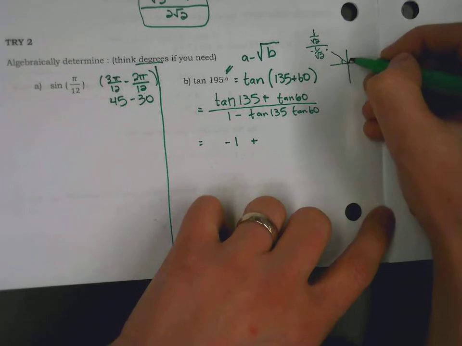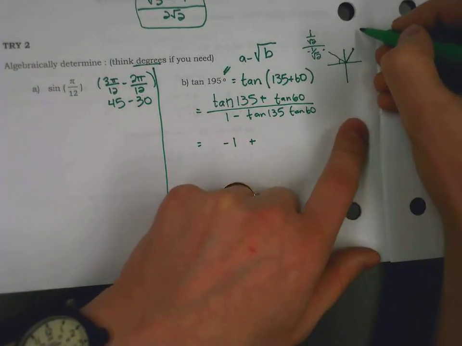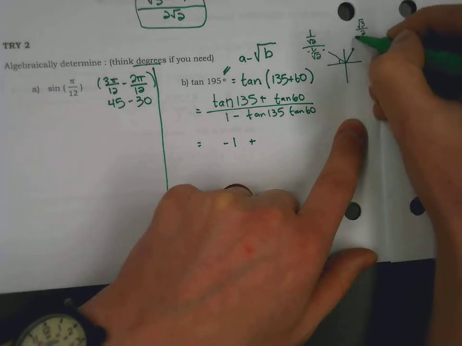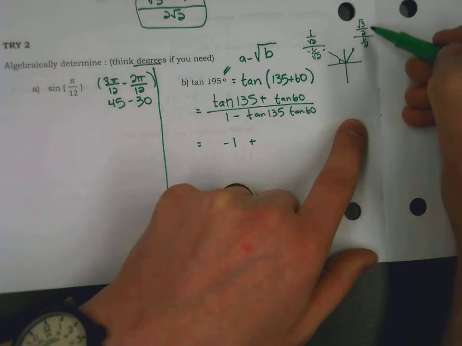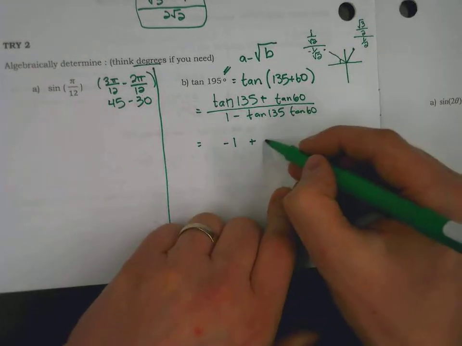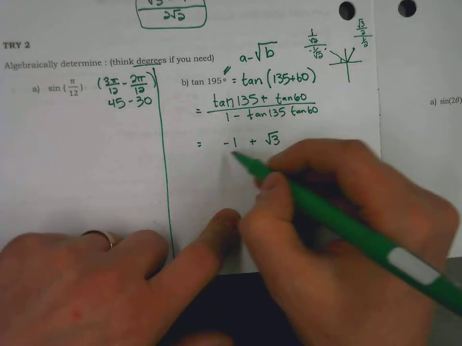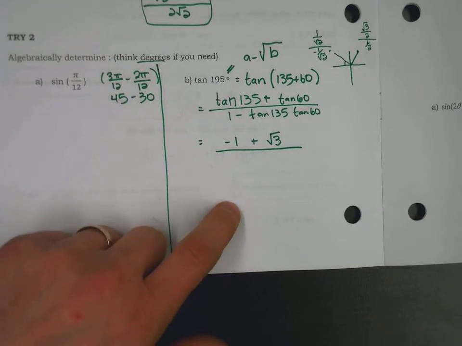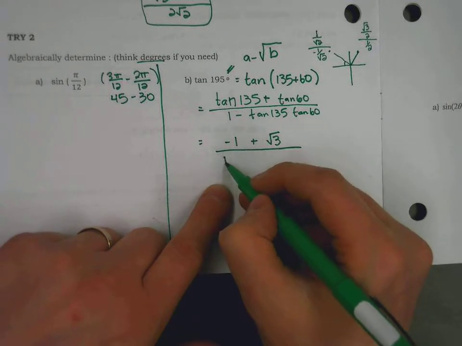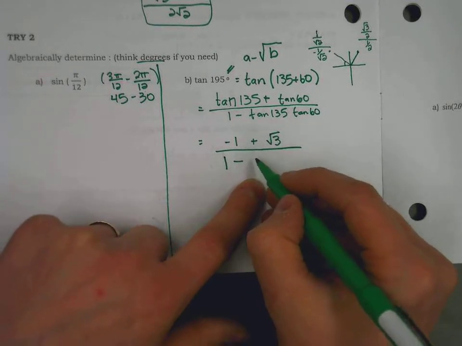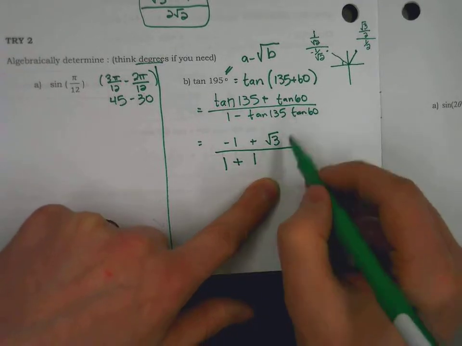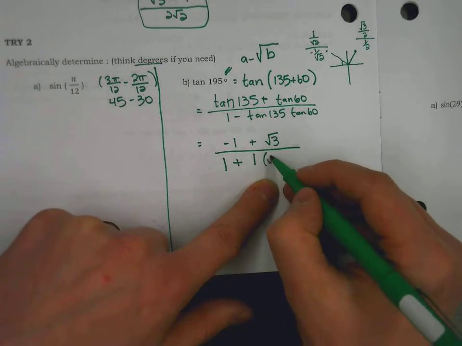Tan of 60 is a little bit more complicated. Your y value is the big one, root 3 over 2, and we are dividing by an x value of 1/2. If you divide those two numbers, you end up with root 3. I'm not going to teach dividing fractions in this lesson because we talked about that in the previous lesson, along with tricks and strategies to do so. We have the same two values on the bottom, 1 minus negative 1. Change that to a plus 1. Tan of 60 is root 3.